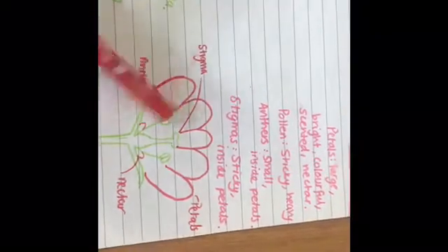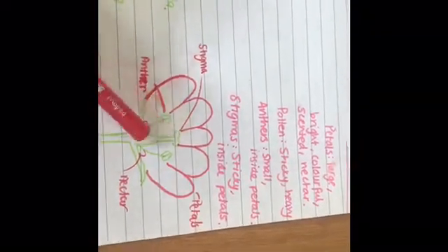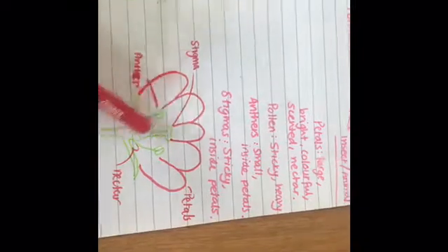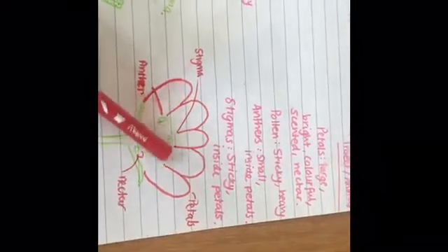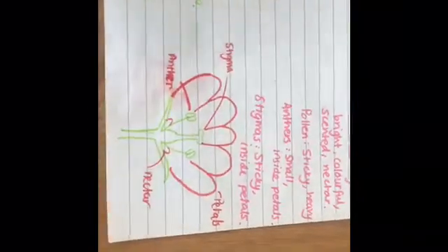The anthers are inside the flower and they're a lot smaller. The stigmas are inside the flower, they're sticky stigmas, okay? And they're inside of the flowers. Okay, so that's all pollination gone through.